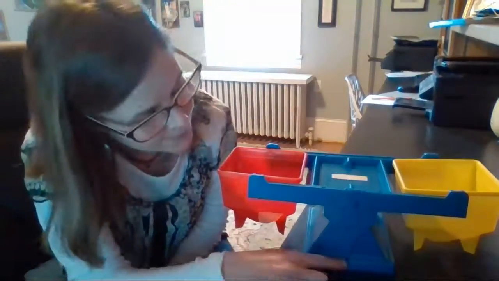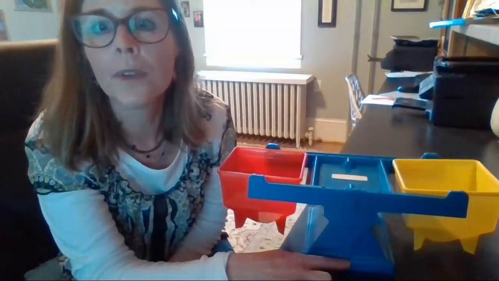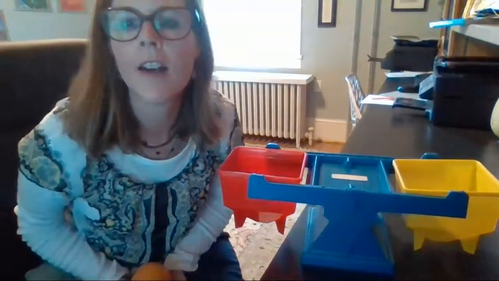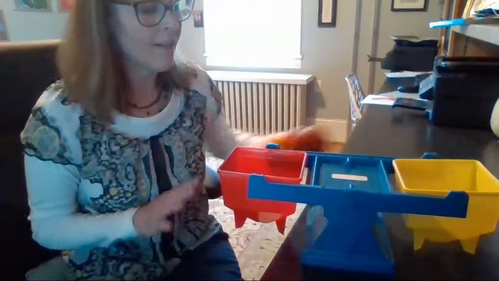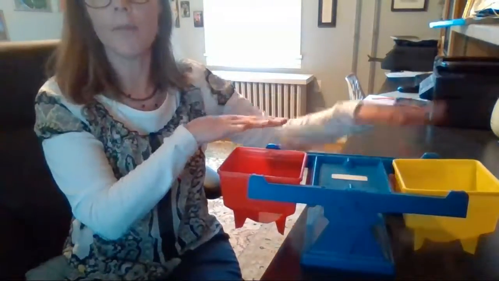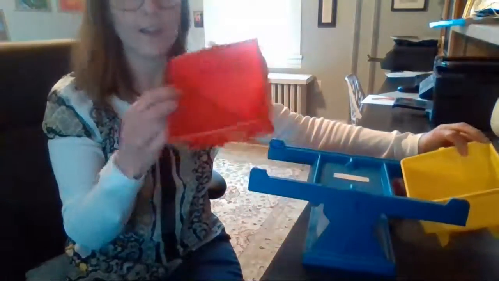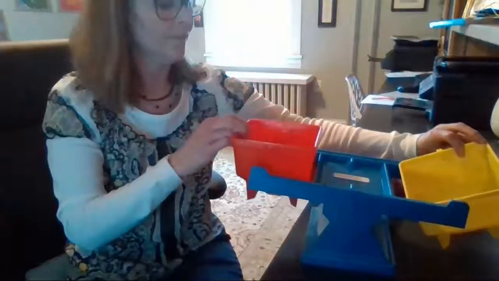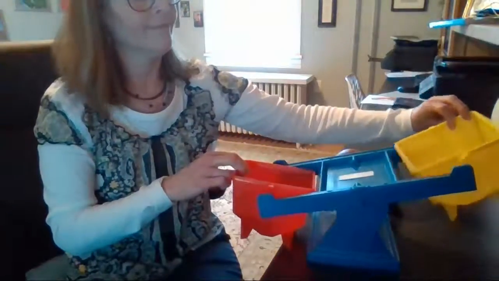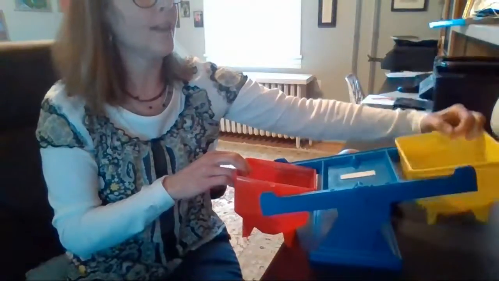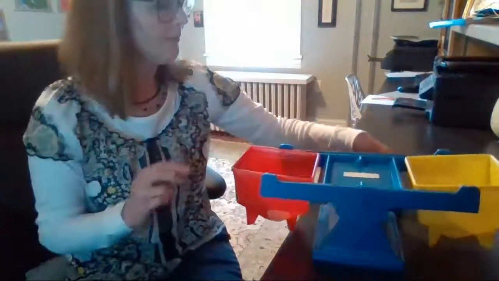One important thing, when you set up your balance scale, you can see that the little blue tip is lined up with this line. It's a little hard to see, but I think you can tell. That means right now the containers are balanced. They are both empty. So what if I put something in my balance scale?